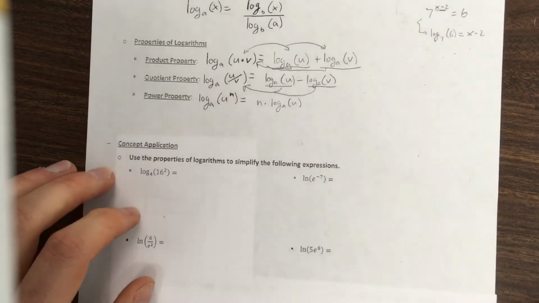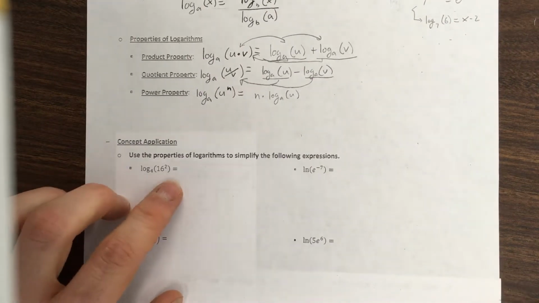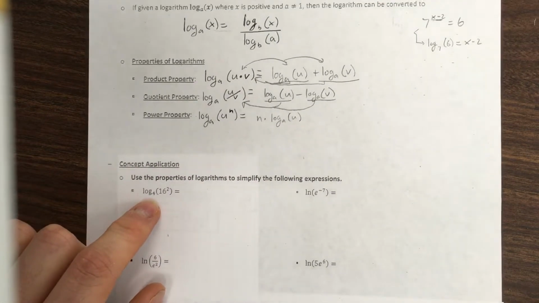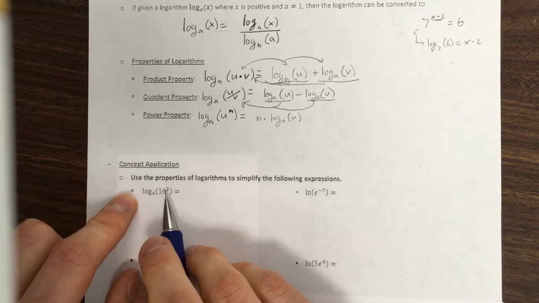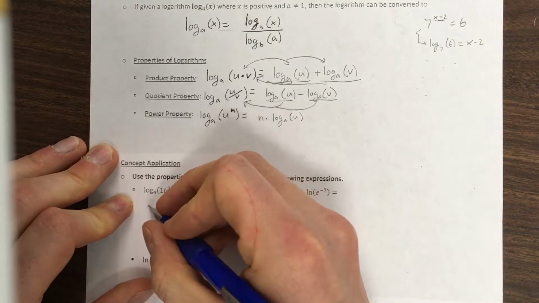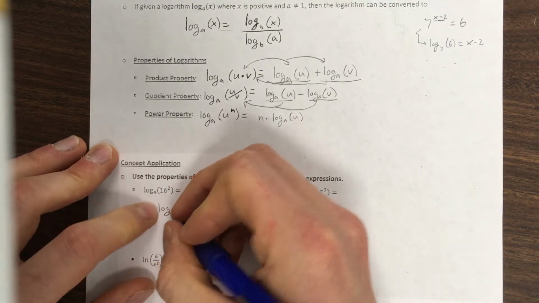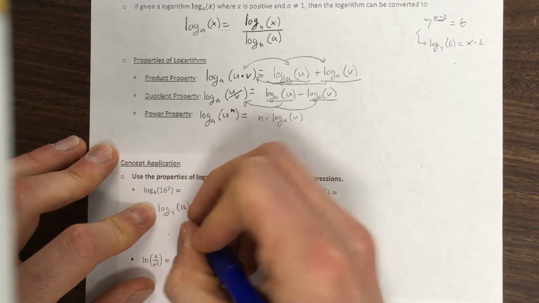Probably put the solutions on the next video. Here we want to simplify this expression. What a lot of people said is, hey, I have a power. I can use the power property and say that this is 2 times log base 4 of 16.